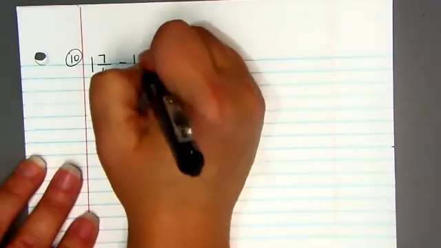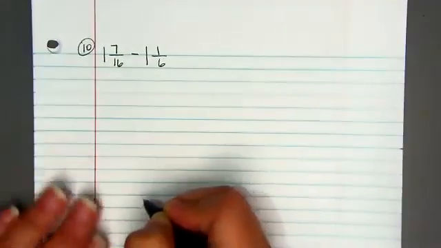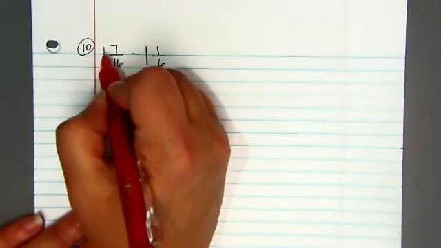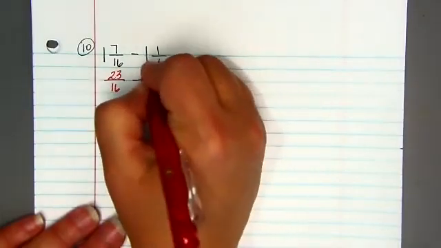On this page, I'm going to just create a new page so it doesn't show through. All right, so this is number 10. And we have 1 7/16 minus 1 1/6. So again, the first step is to change them to improper fractions. So 16 times 1 is 16, plus 7 is 23/16, minus 6 times 1 is 6, plus 1 is 7/6.